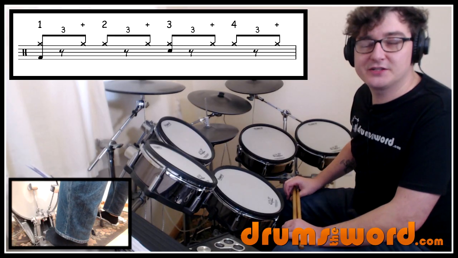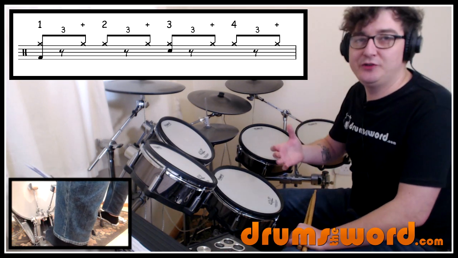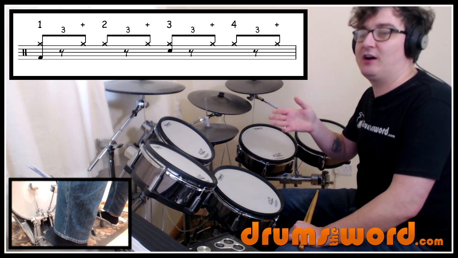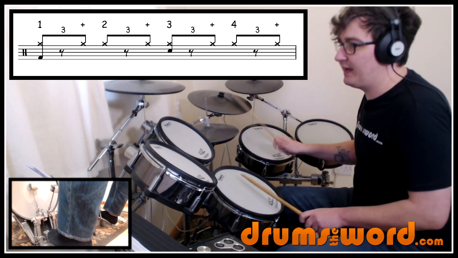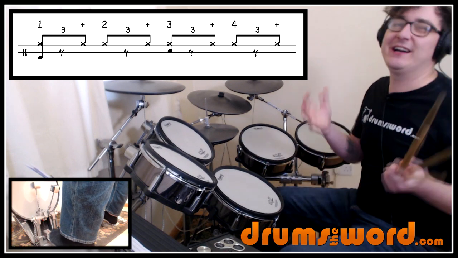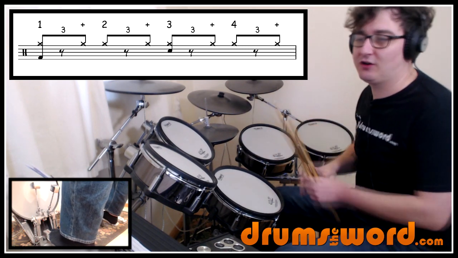So taking the previous example, the shuffle, and then creating sort of a quasi new type of drum beat, the halftime shuffle groove. Remember we had the halftime drum beat, 1 and 2 and 3 and 4 and 1. Well, this is the same idea. We're only playing one snare drum in the bar, but we're playing the shuffle pattern over the top.